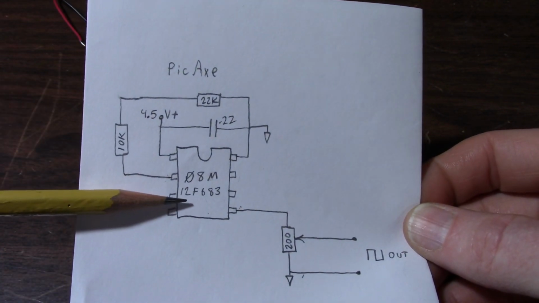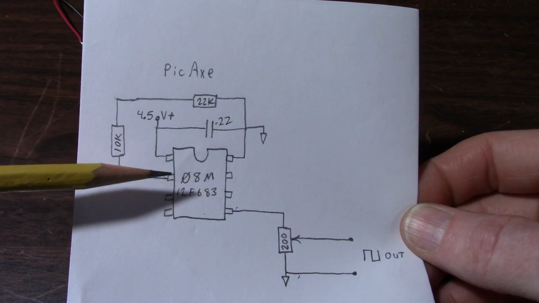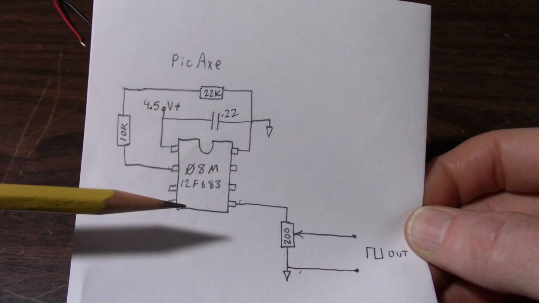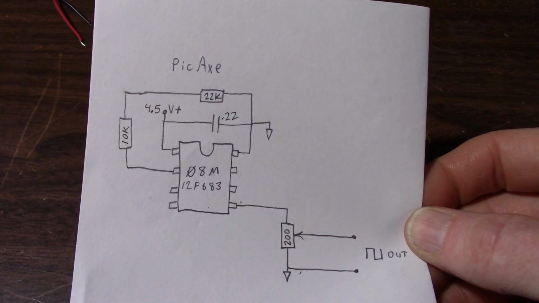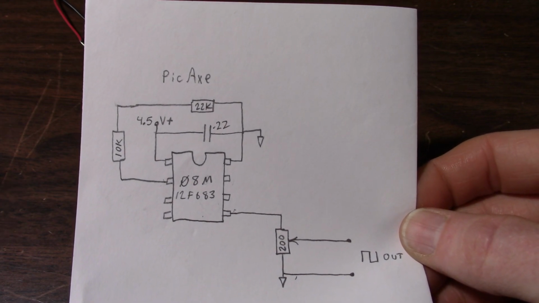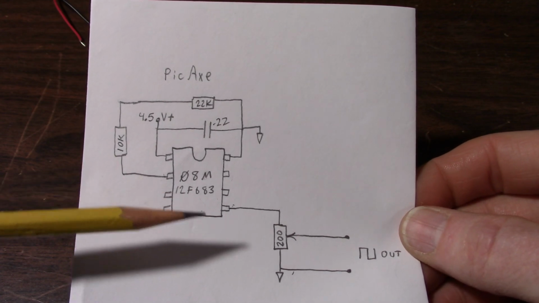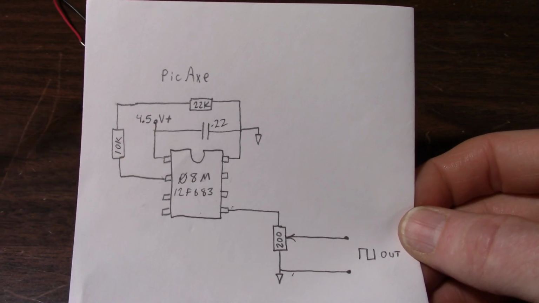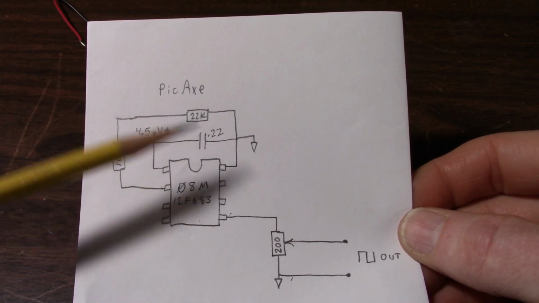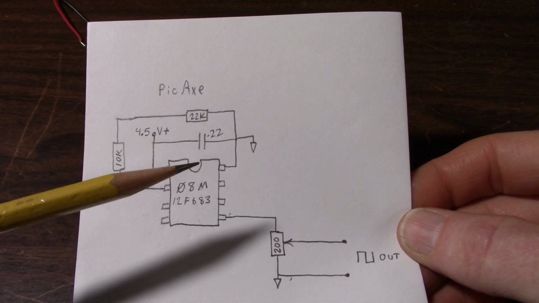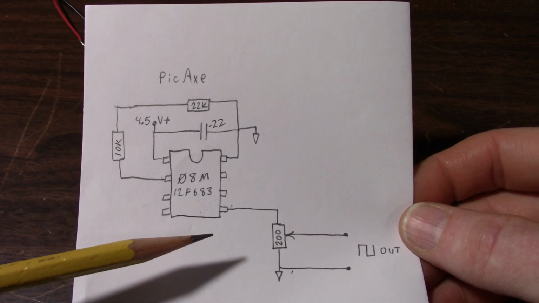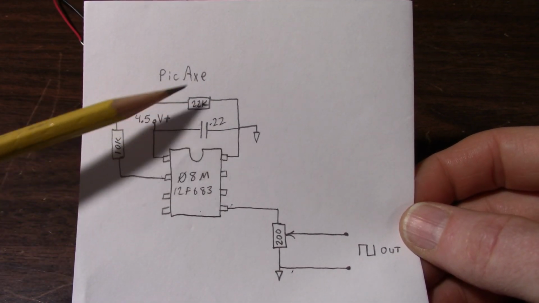It's really a 12F683, but it has the PICAXE bootloader put onto it by the friendly people at PICAXE. Why am I using a PICAXE chip and not something else? Well, several years ago on my old channel, I think it was back in 2010 or something, a guy sent me some of these chips, and that's the first thing I learned on. I'd like to learn assembler and maybe learn how to program other chips, but for now I'm just using PICAXE. So yeah, these are the support components.